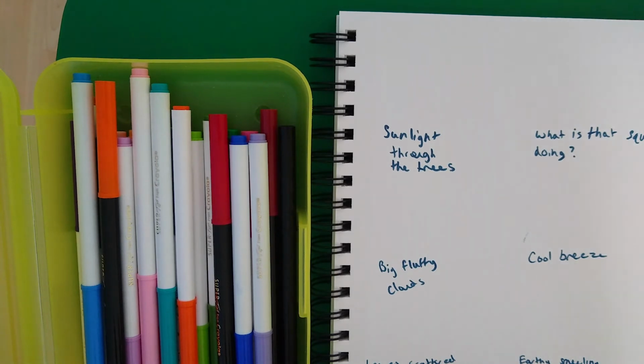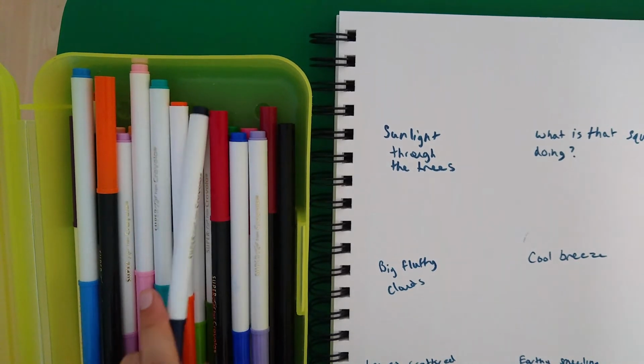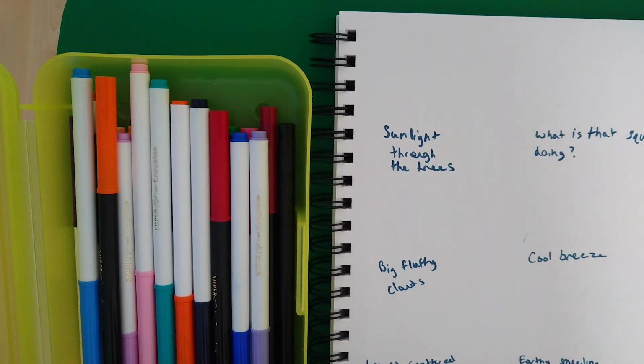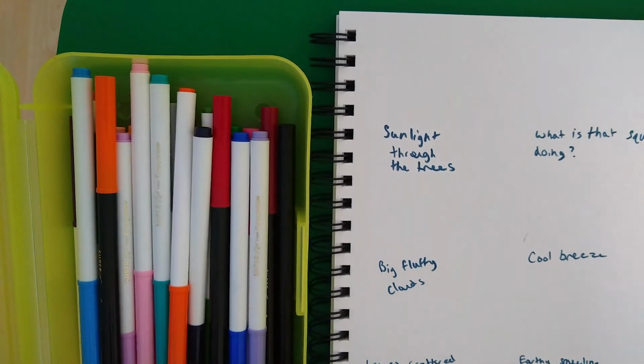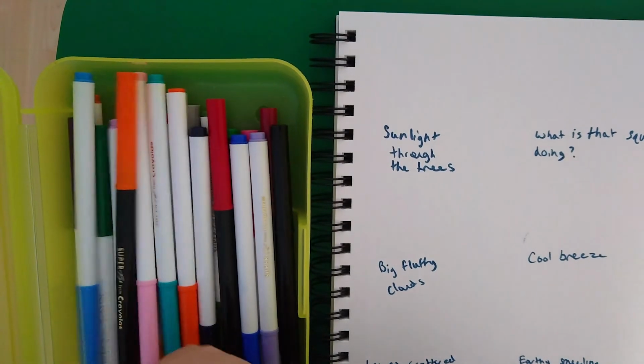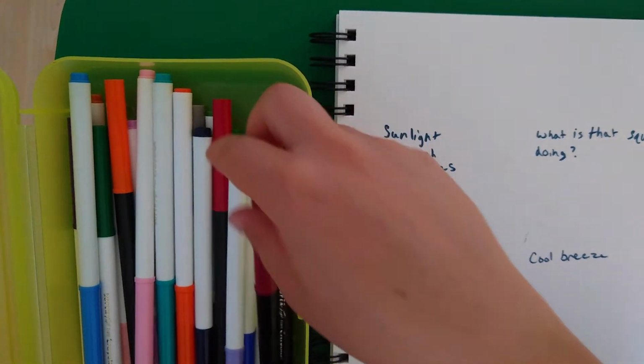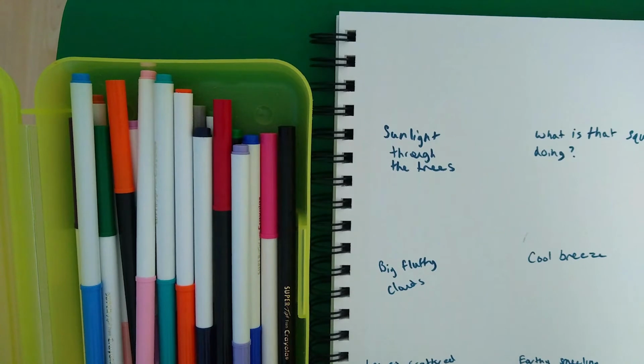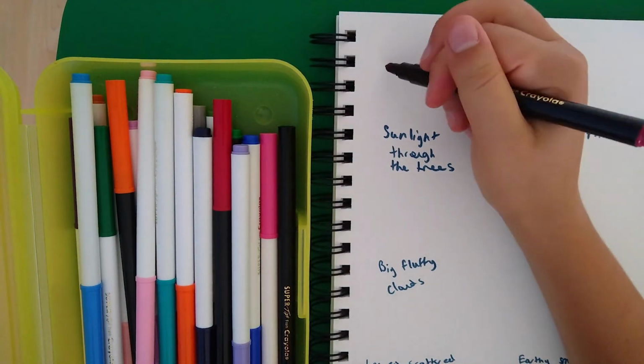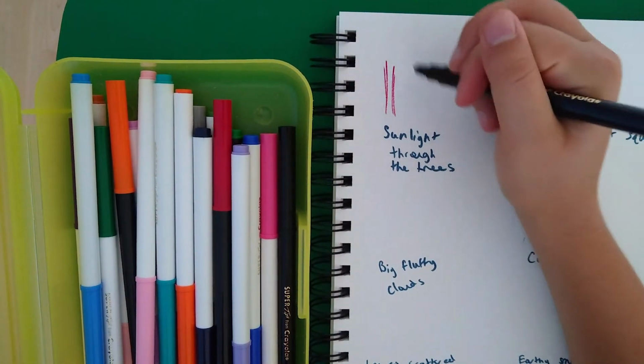Now, I'm just going to do what I feel like and draw some of the things that I saw. So I'll pick some colors out and start drawing.